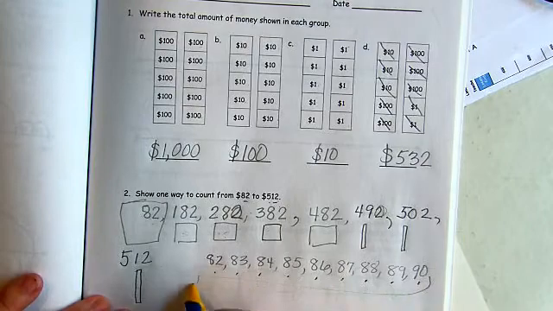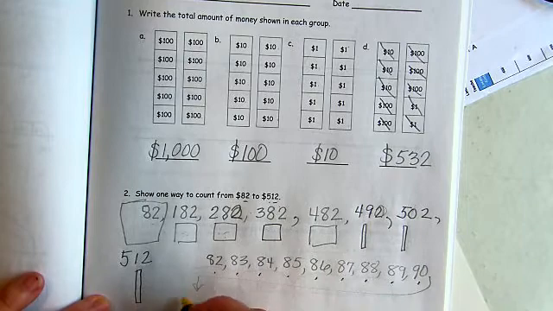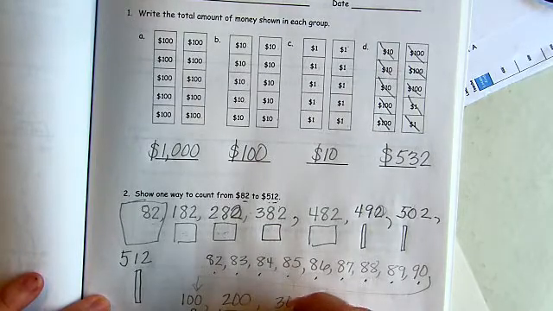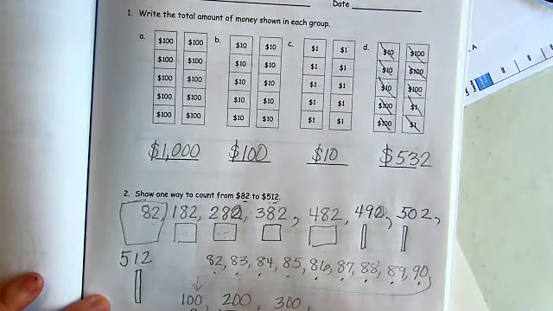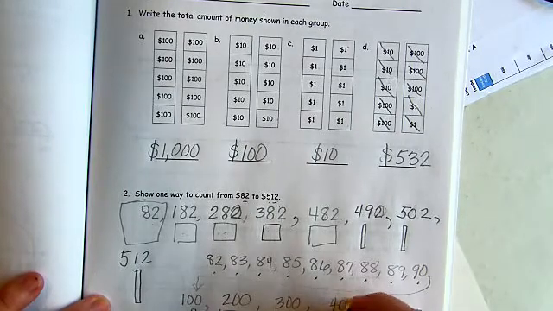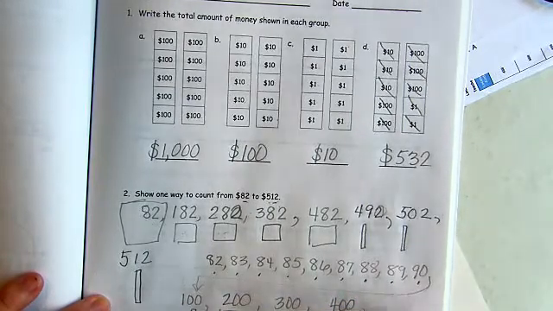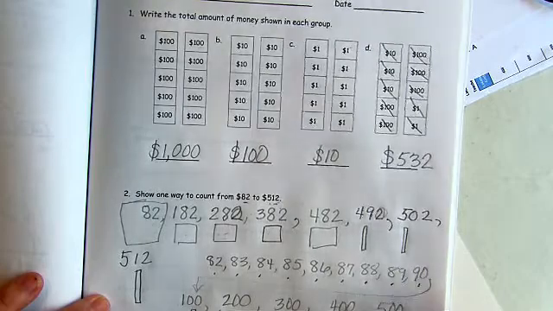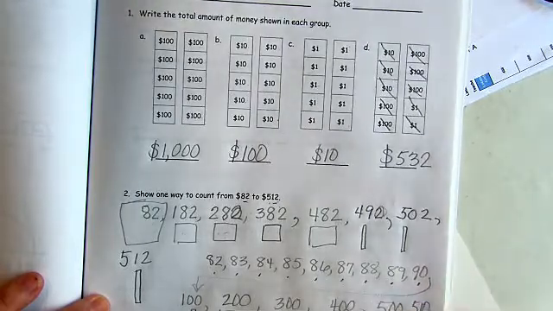But now, come back down here, and I'm going to add a 10. So 10 onto 90 would be 100. Now I can start adding hundreds. So I would be at 200, 300, 400, 500, and now I need to add on a 10 to make it 510.